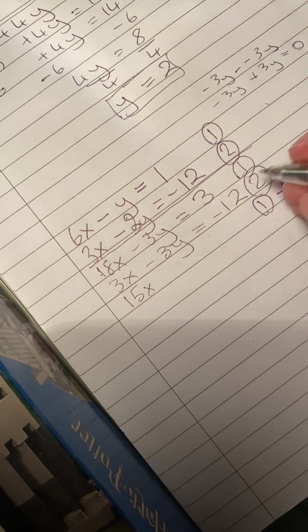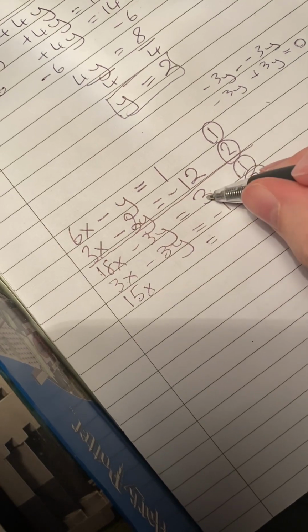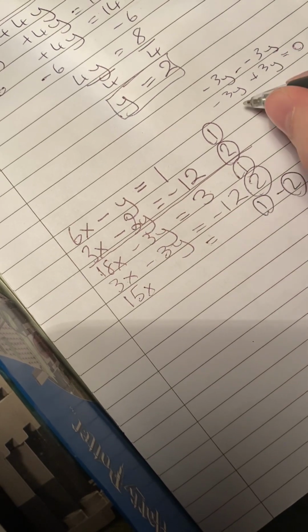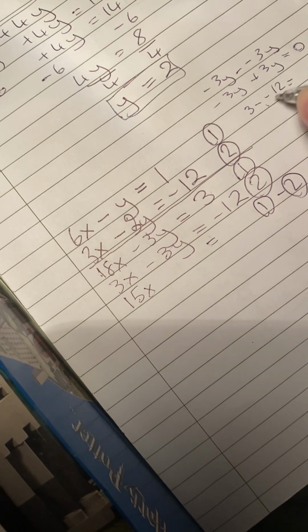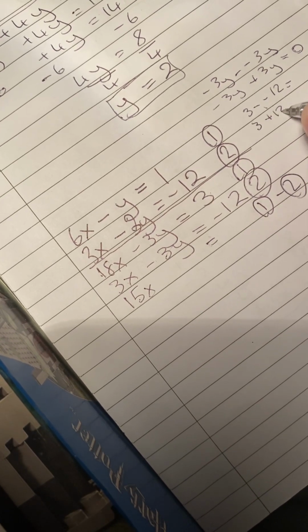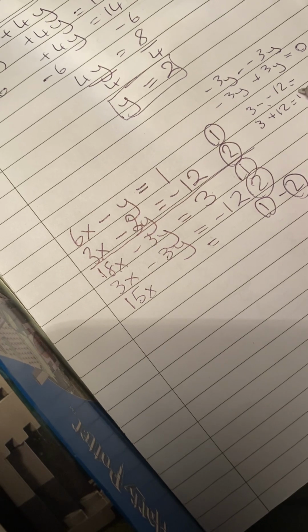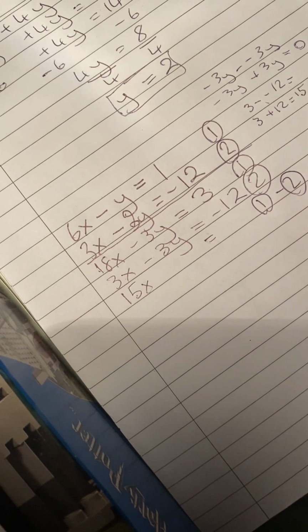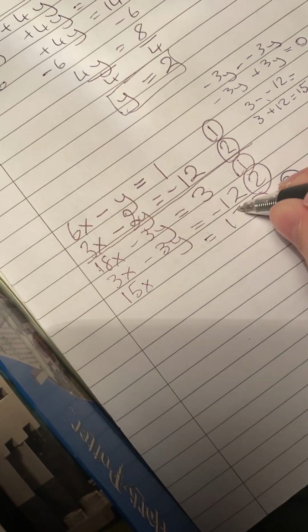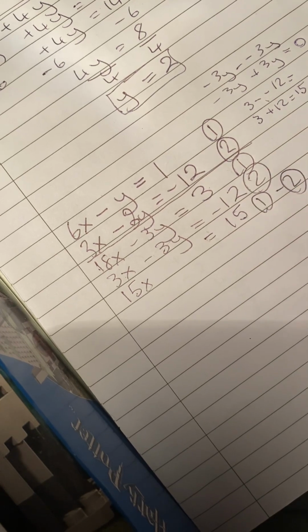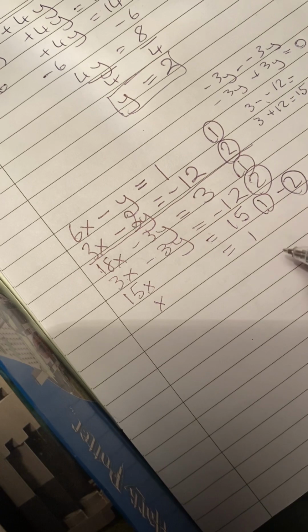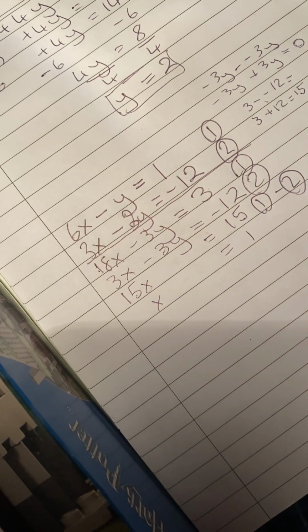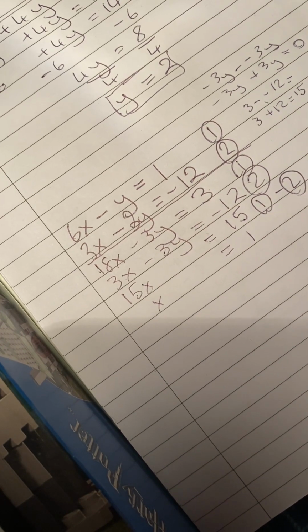So this cancels out. So 3 minus minus 12, and again I'll do this here as well because I know we do struggle with our double negatives a bit. So this is the same as 3 plus 12, because minus minus, and this is equal to 15. So using this, 15x equals 15. And now dividing both sides by 15, we get that x equals 1. And we're in the exact same position we were before. We're ready to solve this.